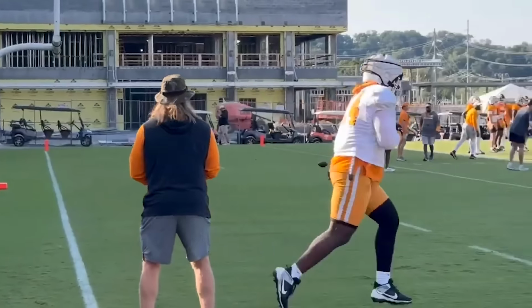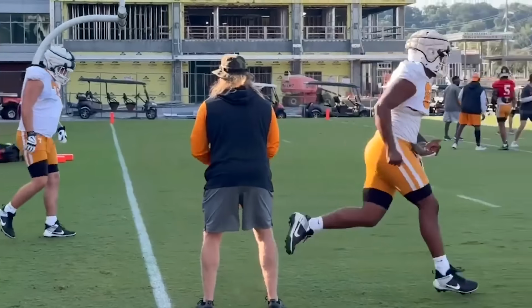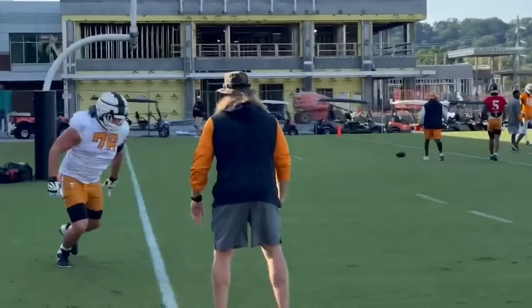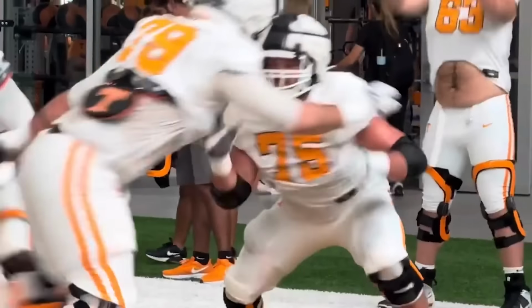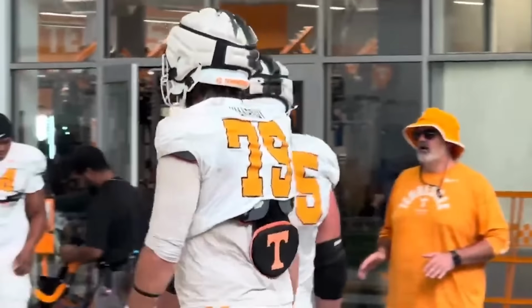But the good news is we've got 3 very capable bodies at that position, where it was a major question mark coming out of last season. Who are we going to have? I think that we have 3 people who we can trust right there. So that is very, very encouraging, in my opinion, heading into this season.